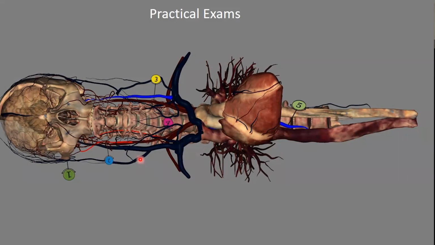The other thing I'll just point out is that I can decide to highlight structures if I want to. So for some of these vessels, I selectively highlight them with a color so that there's no confusion about what the structure is that's labeled. But if you want to make it more challenging, you can also leave them uncolored, and it's very much like a traditional practical where they have to identify the structures just from looking at them.